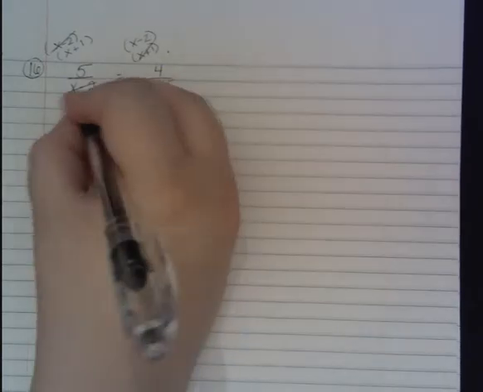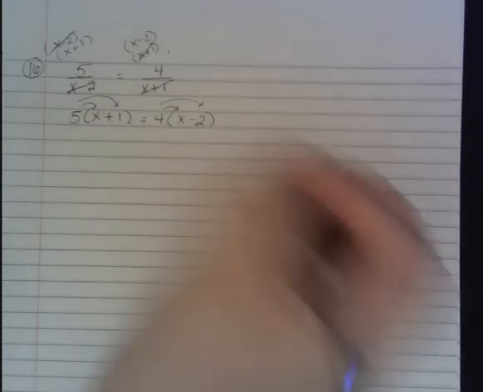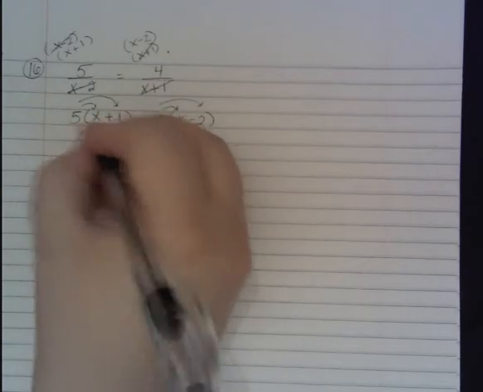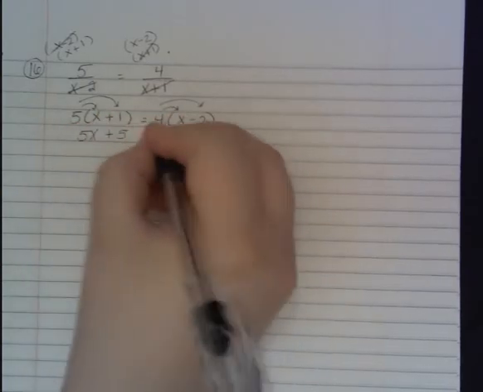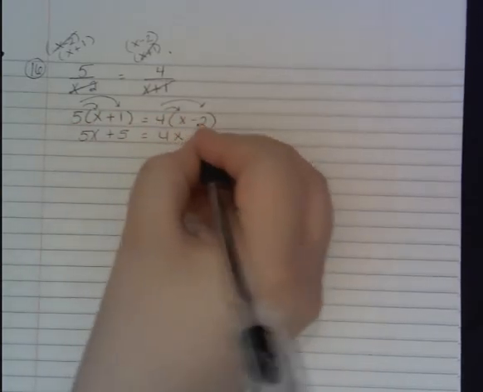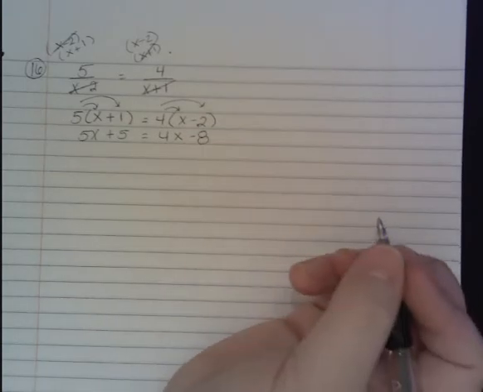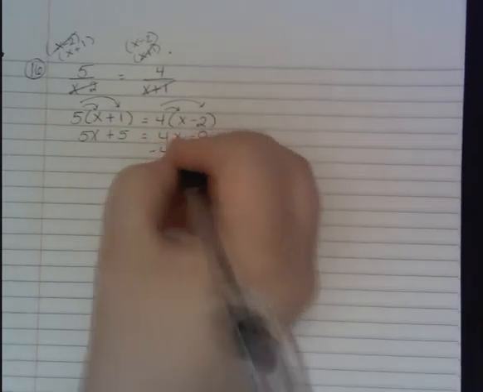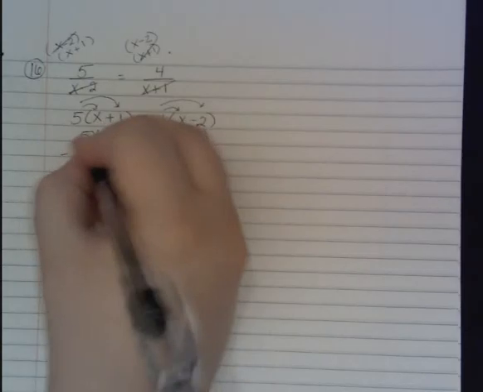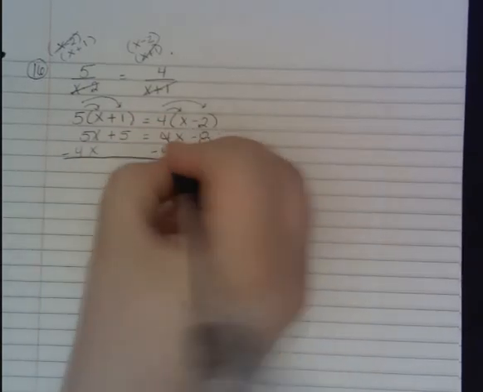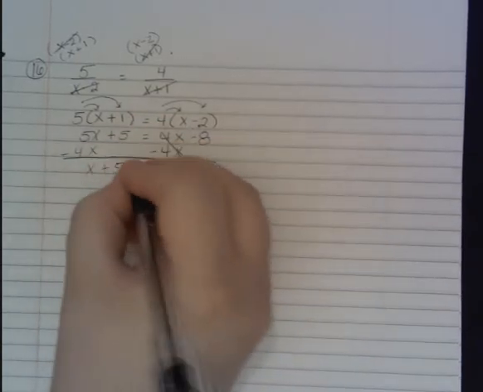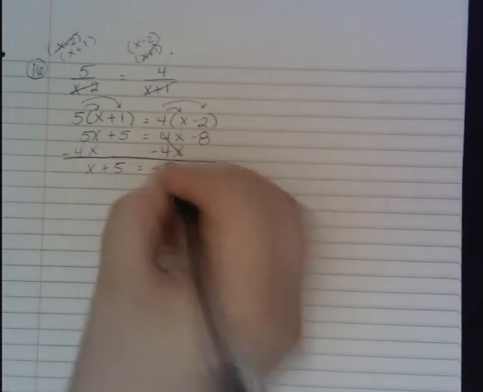So to solve, I distribute to get rid of my parentheses. So that gives me 5x plus 5 equals 4x minus 8. Move the smaller x over, so I'm going to subtract 4x from each side to get x plus 5 equals negative 8.